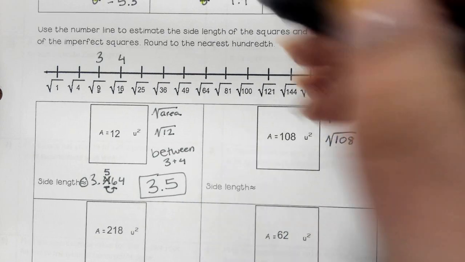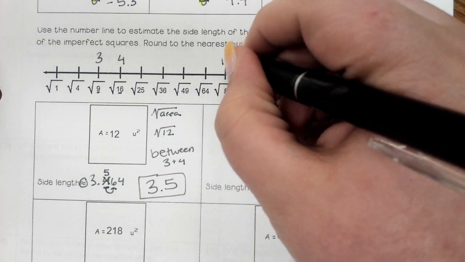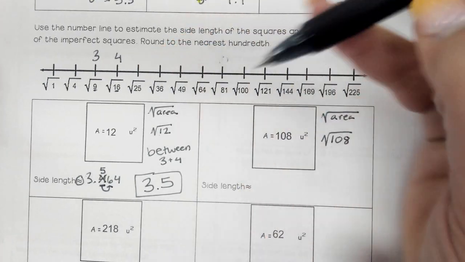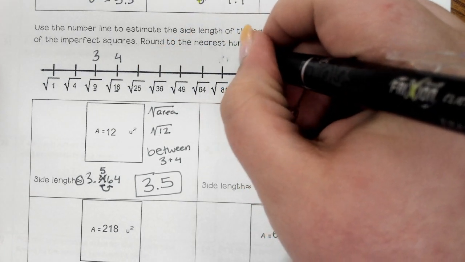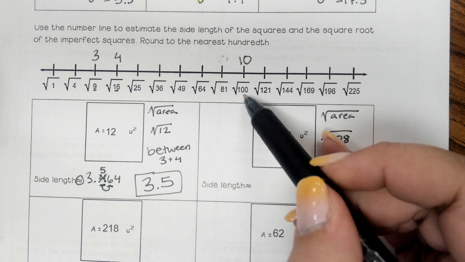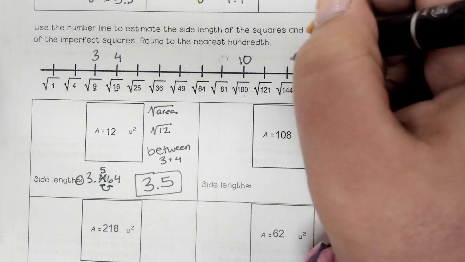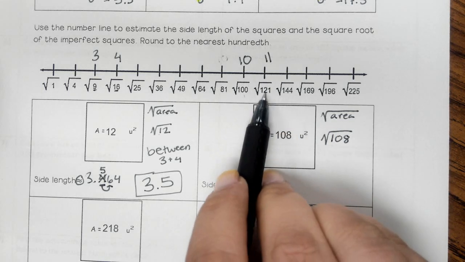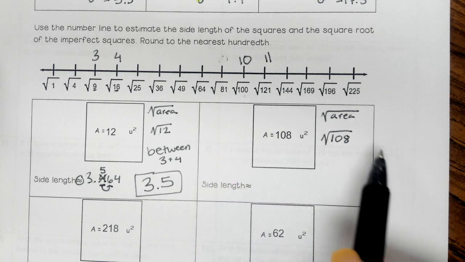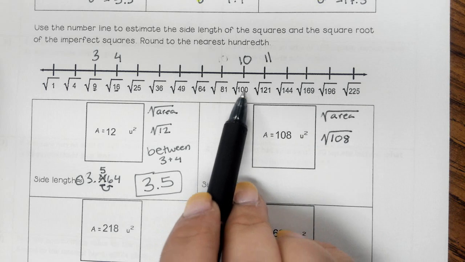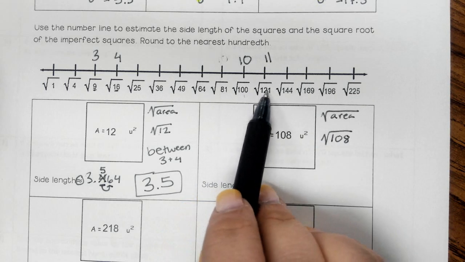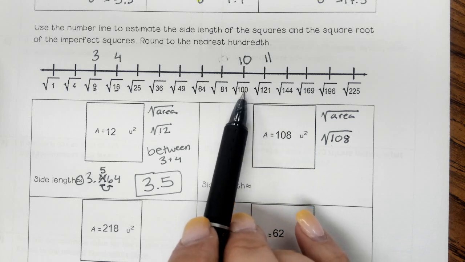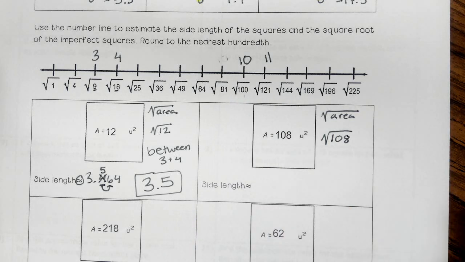The square root of 100 is 10, because 10 times 10 is 100. And the square root of 121 is 11, because 11 times 11 is 121. 108 is way closer to 10 than it is to 11. So I'm going to say it's definitely less than 10.5, maybe even 10.3.